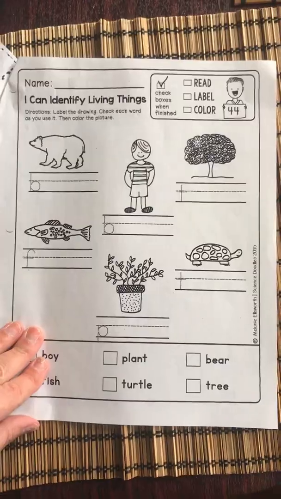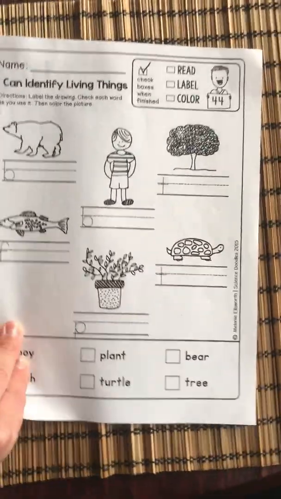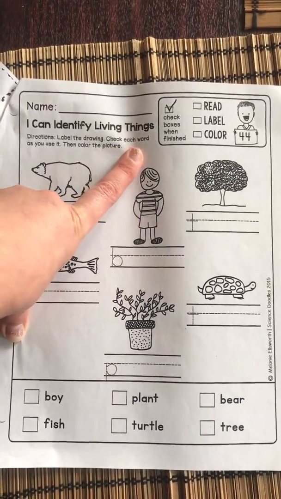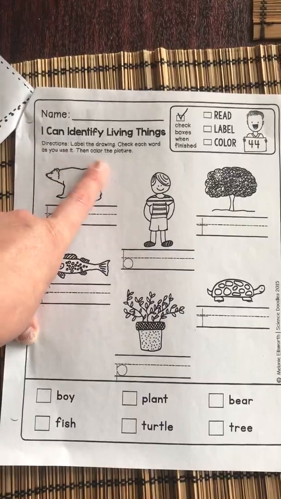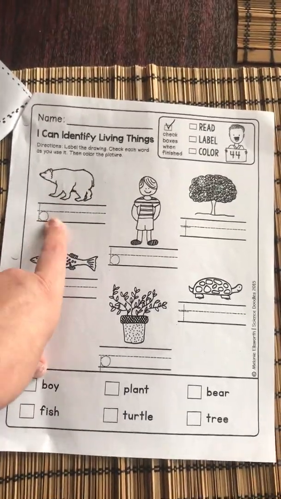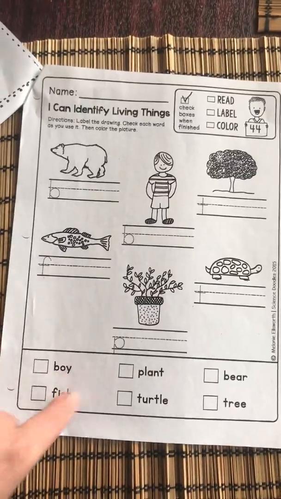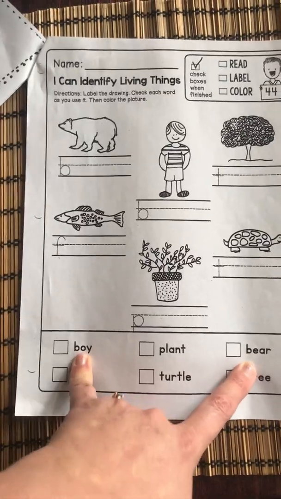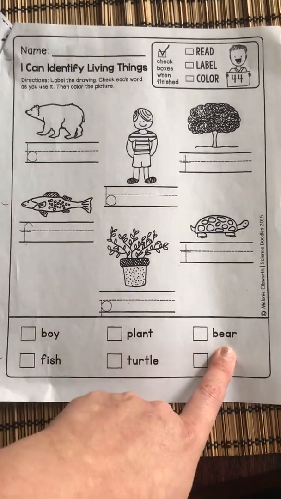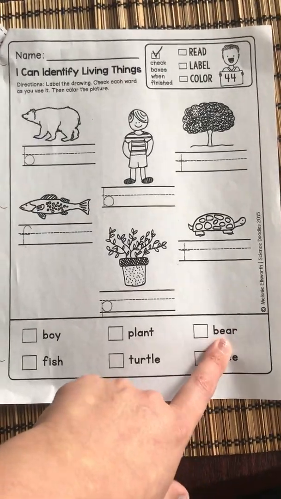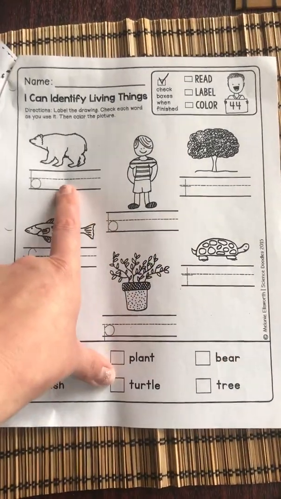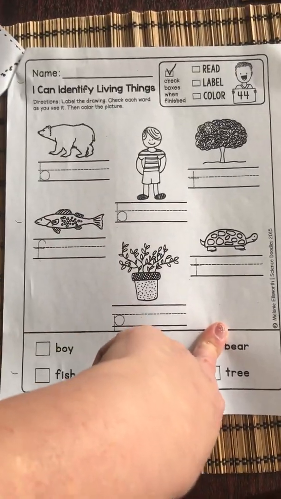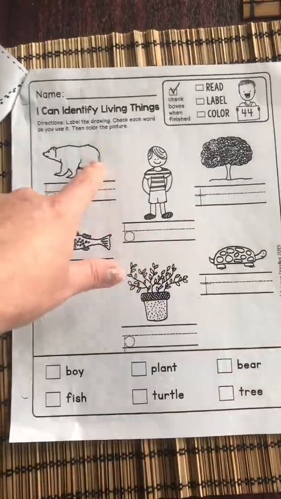And then this page is I can identify living things. So you're going to label the drawing and check each word as you use it and then color the picture. So the first one is a picture of a bear. So you'd go down here and find the word bear. Bear starts with B. We have 2 words that start with B. This one's boy, and this one's bear. Okay, so you take this word bear, because that's a picture of a bear, and you copy it. And once you copy it, you're going to make a check mark so that you know that you've used it, and then you can color the picture.